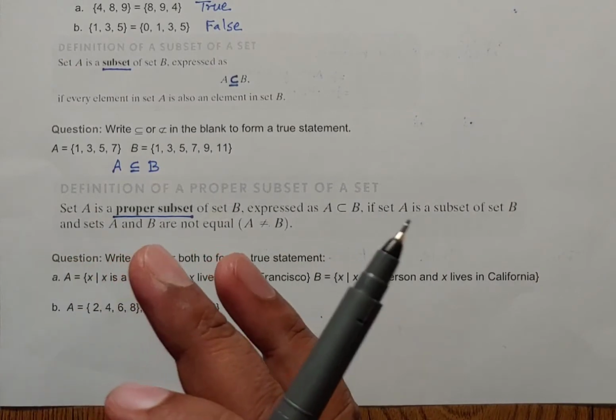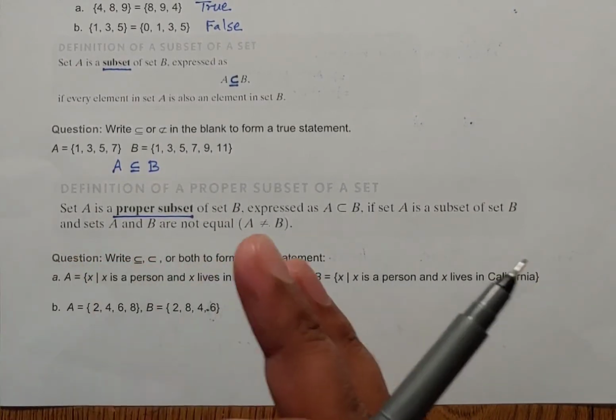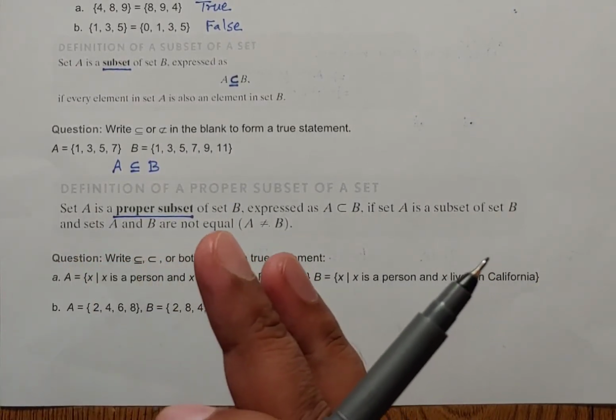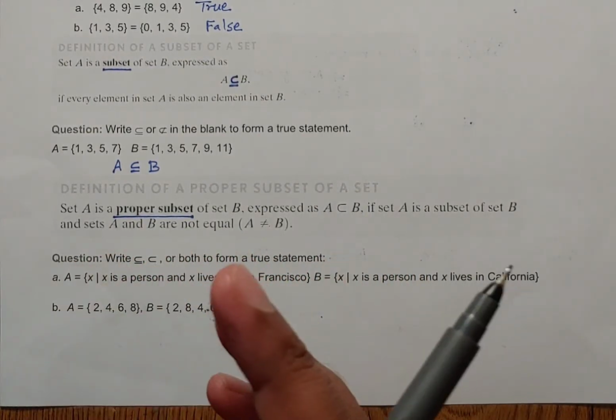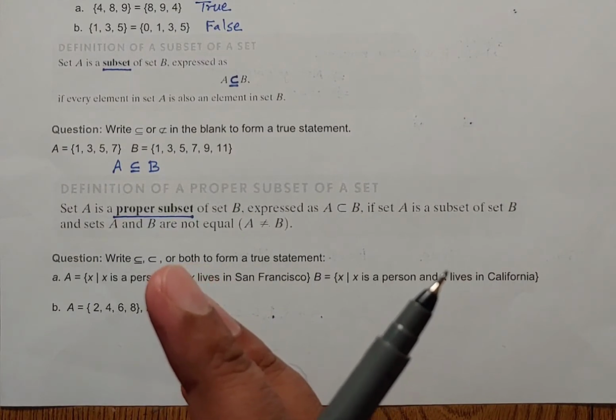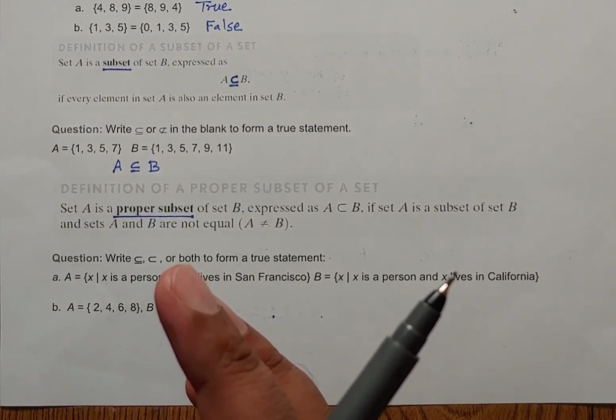In that case both are subsets of each other, and then they are called improper subsets.